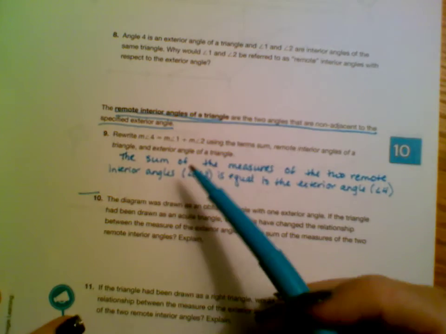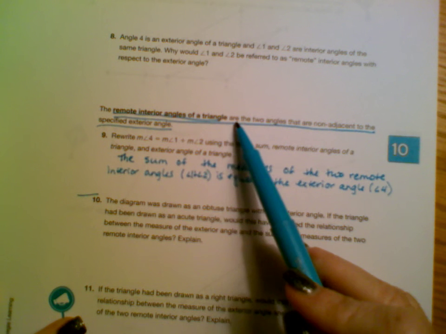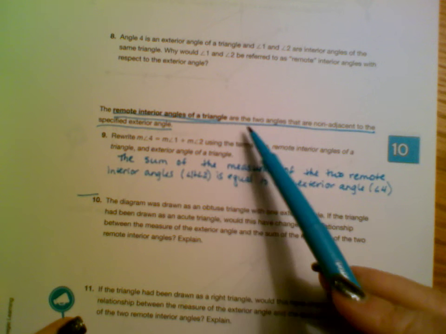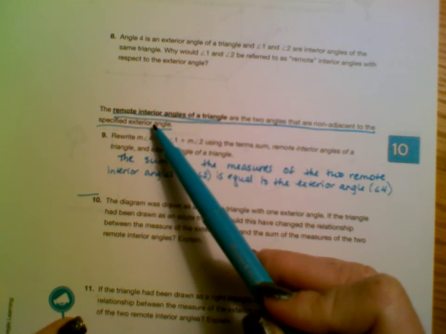Now there's a name for this. So this is called the remote interior angles of a triangle. That means that the remote interior angles are the 2 angles that are non-adjacent to the specified exterior angle.